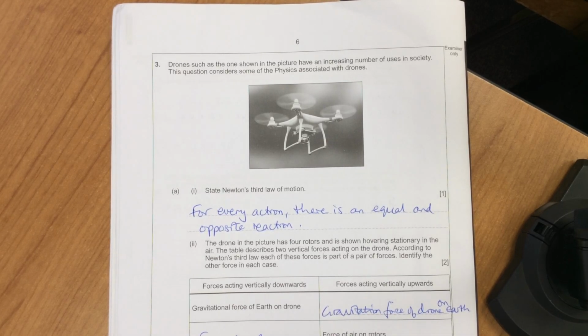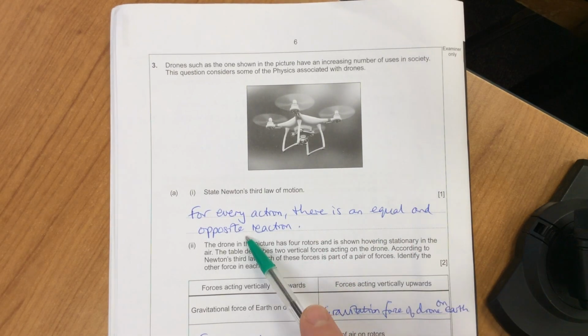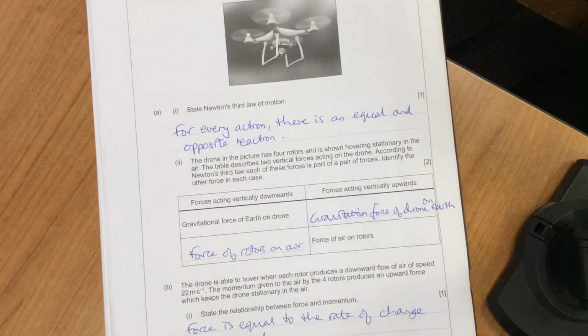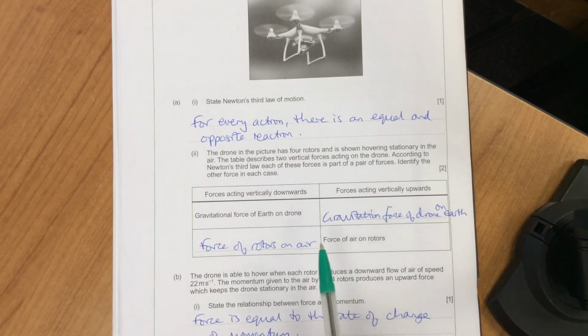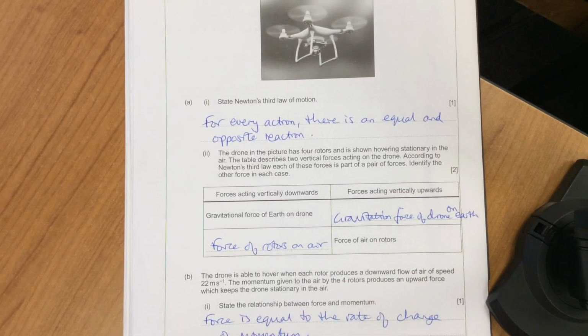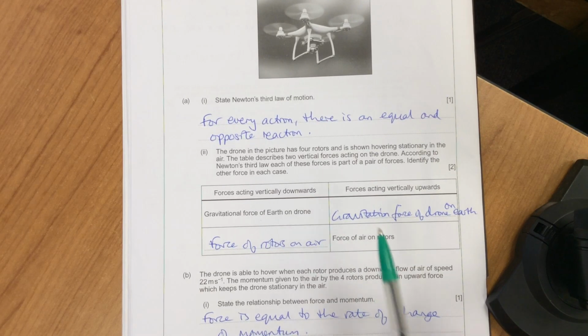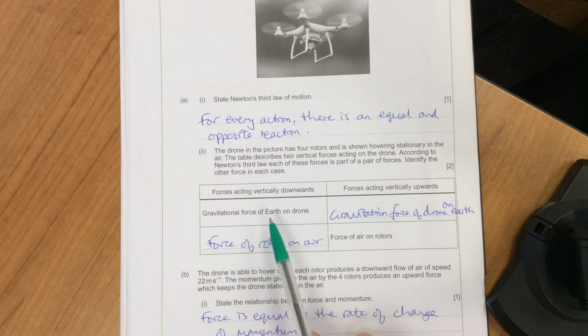Quite a few of those marks are bookwork, so it's stuff you just should have revised and learned off by heart before you got in there. The first question is an example of that. State Newton's third law of motion. For every action, there is an equal and opposite reaction. Learn it.